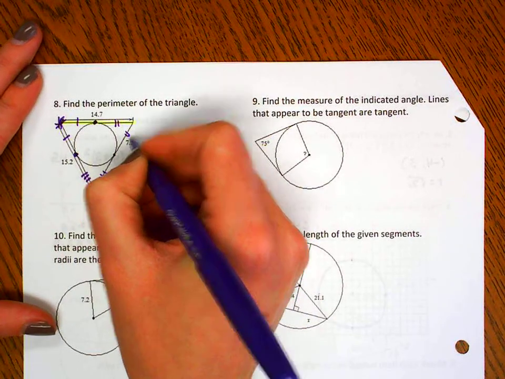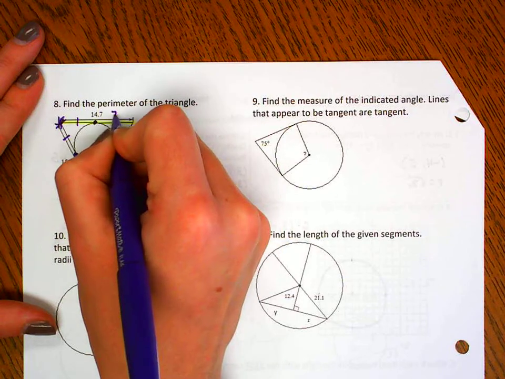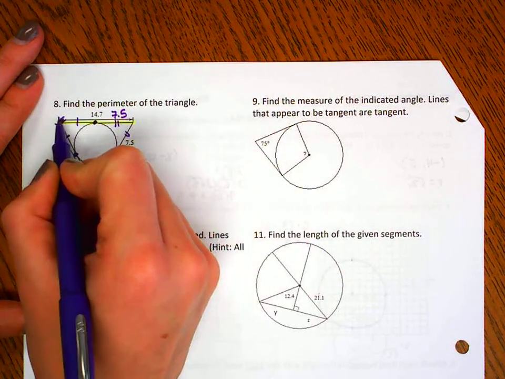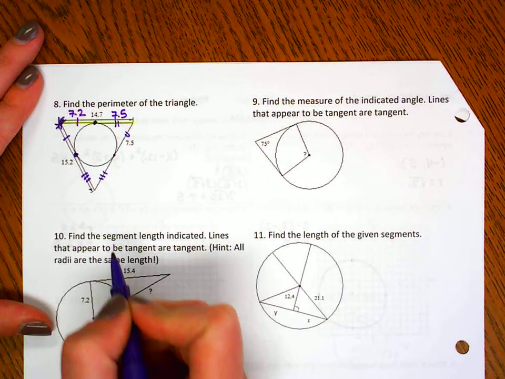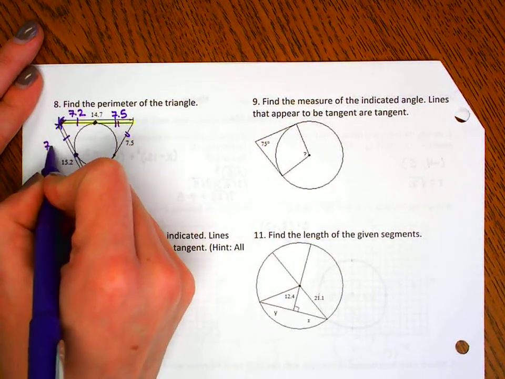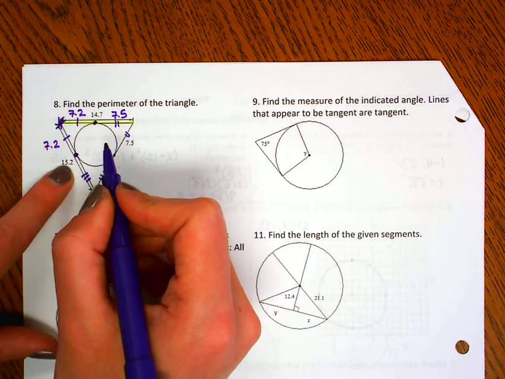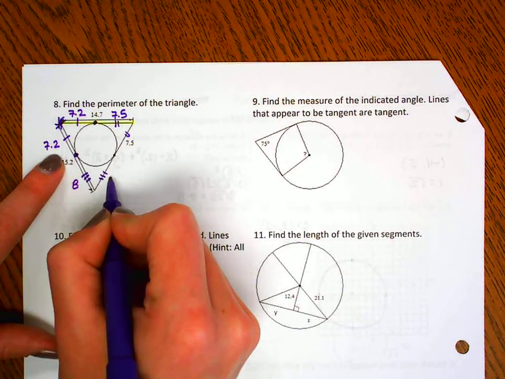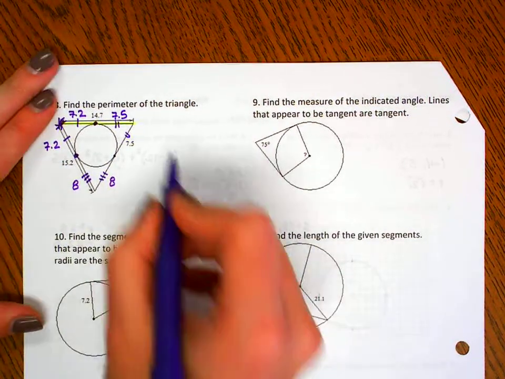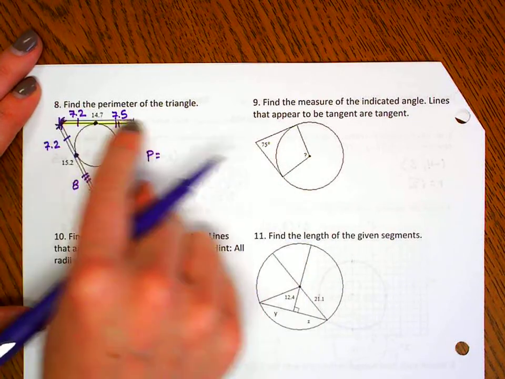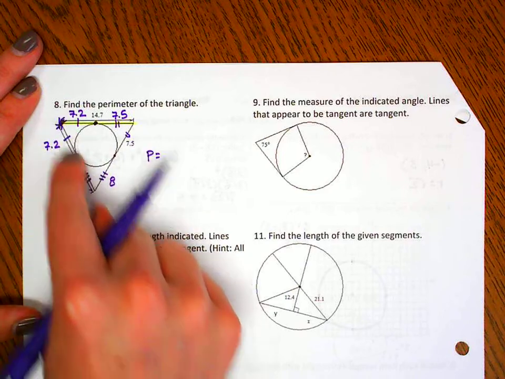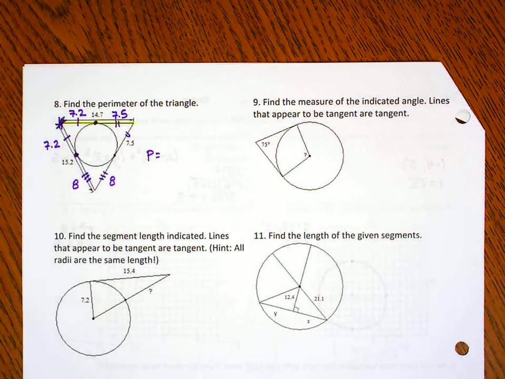So if this piece is 7.5, this piece here will be 7.5. Since this whole thing is 0.7, if I take this away from this, I'm left with 7.2 here. That means this will also be 7.2. I take 7.2 away from the total, and I have 8 here, and I have 8 here. So my perimeter is going to be 14.7 plus 15.2 plus this whole thing, which is 15.5. So let me do that really fast.